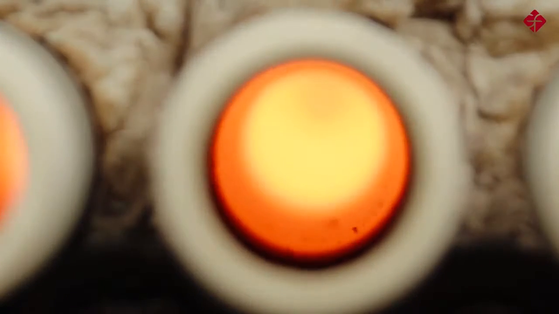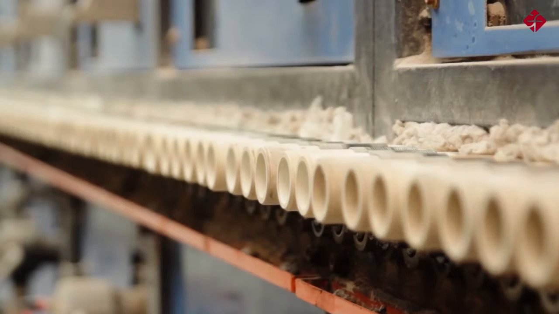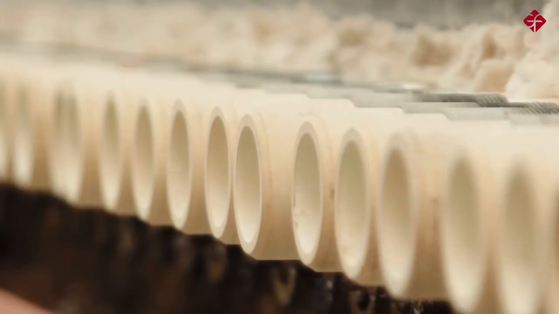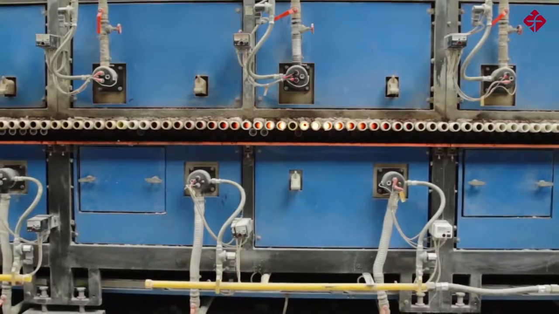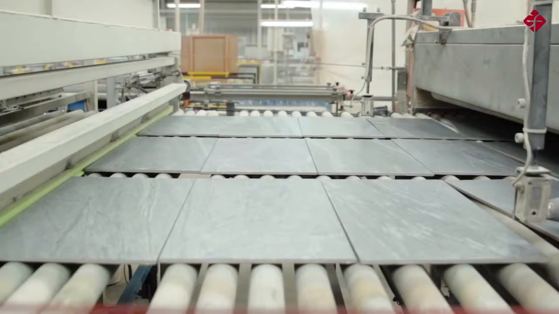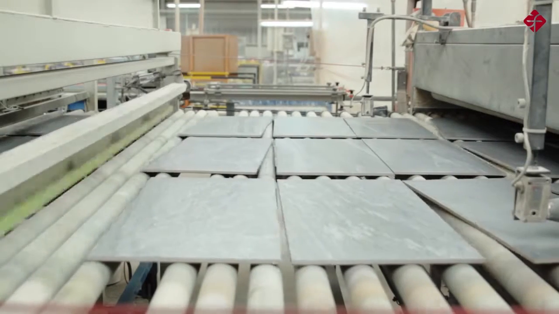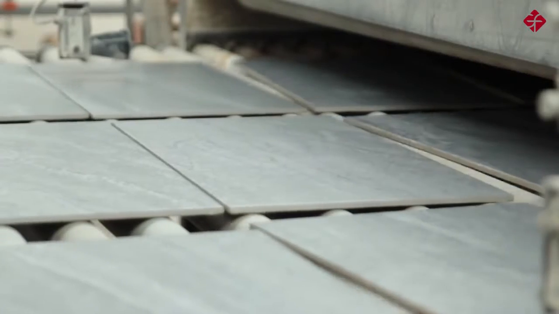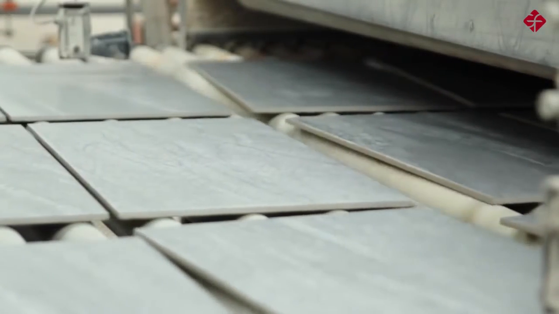The process is highly optimized in terms of heat recovery in order to reduce fuel consumption, and the kilns are designed in such a way that the hot gases produced are reused to preheat the tiles in the first firing stages. In this type of kiln, it is very easy to produce a large quantity of material in a very short time.